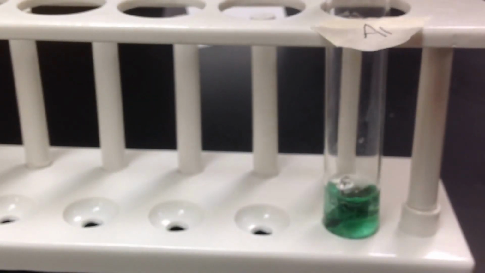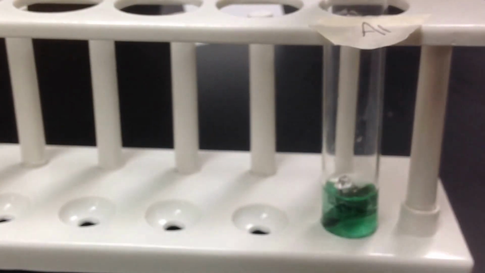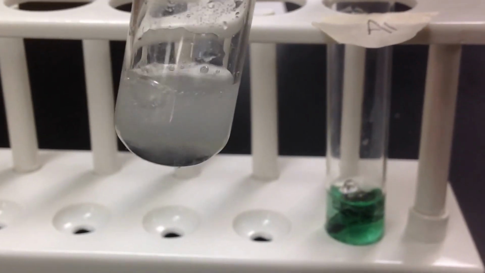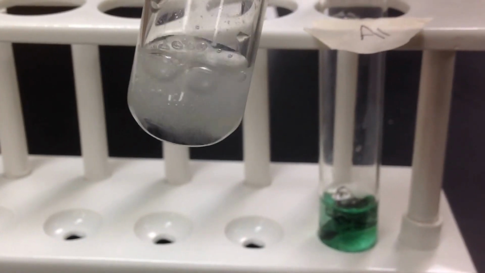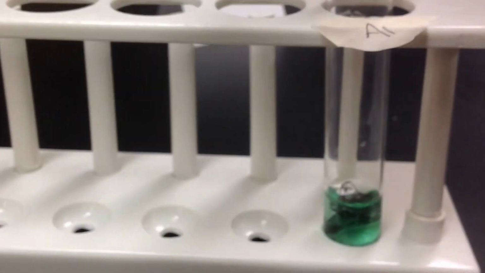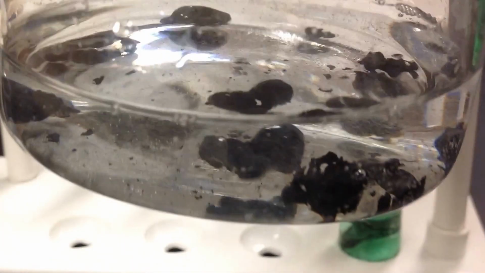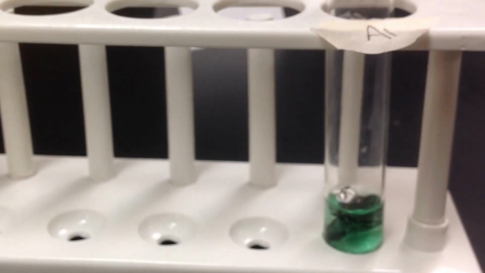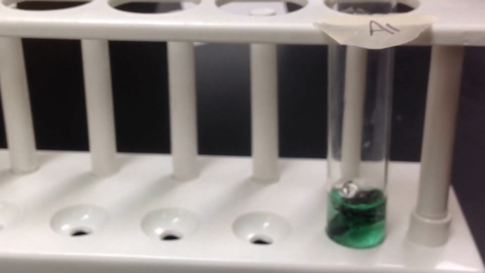And we're going to look at how the zinc's doing. So here's zinc. The zinc is dissolving, and we get this nice bubbling. Eventually it will look something like this. You get clear water, and if there's leftover zinc, there's leftover zinc.